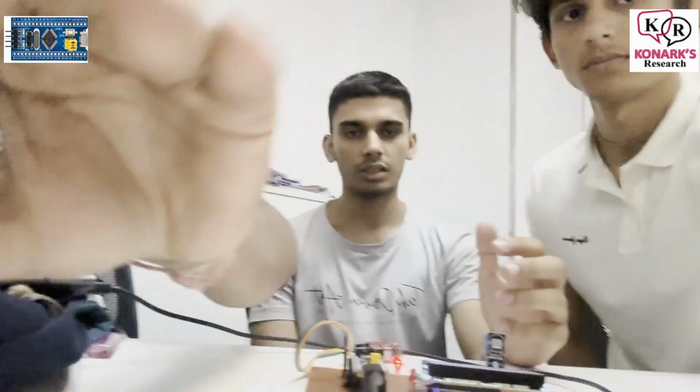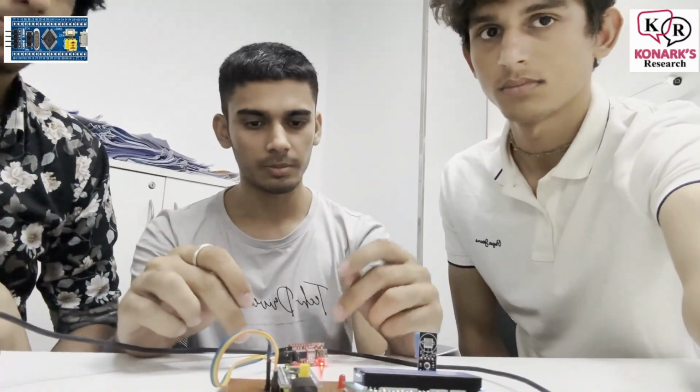We have connected our STM32 with the TTL converter. We have connected our STM32 with the LCD and DHT11 and all these bulbs. Now Harsh will give you a quick demonstration about how this all works.